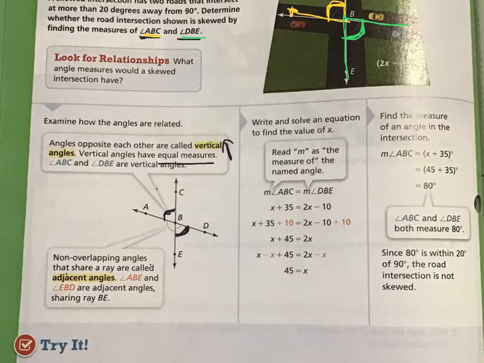Non-overlapping angles that share a ray are called adjacent. So I think of adjacent angles as angles that are next to each other. I'm going to get a different color here. So this angle here, angle ABC, is adjacent to CBD, meaning this one. So adjacent means that they are next to each other. Vertical is across.